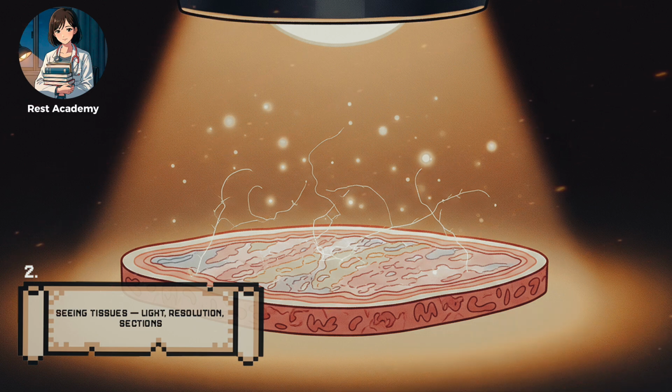NA is a lens property that captures how much light and angular information can enter. It depends on the refractive index of the medium between the specimen and lens and the lens geometry. Air has a refractive index around 1. Immersion oil matches glass more closely and raises effective NA. When you add a drop of oil and use an oil immersion objective, you allow rays at steeper angles to reach the lens, narrowing the point spread and sharpening detail.